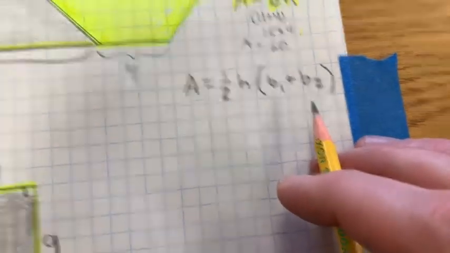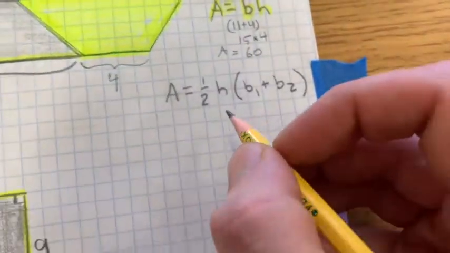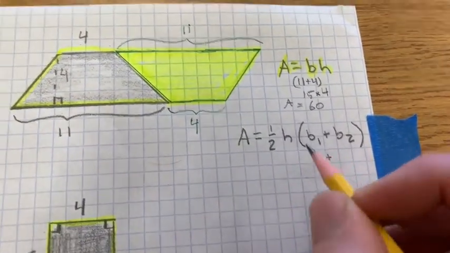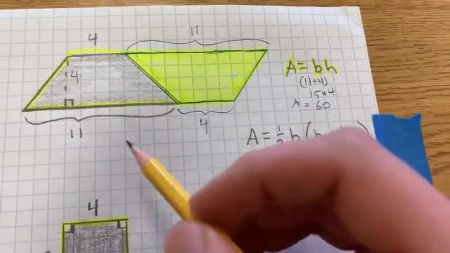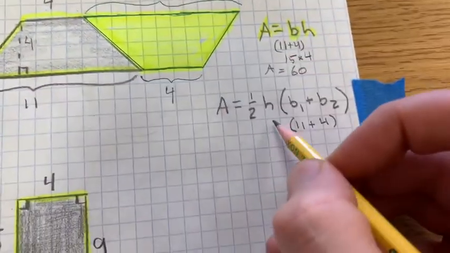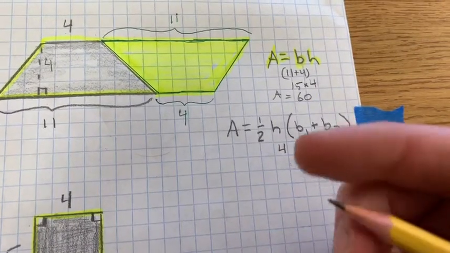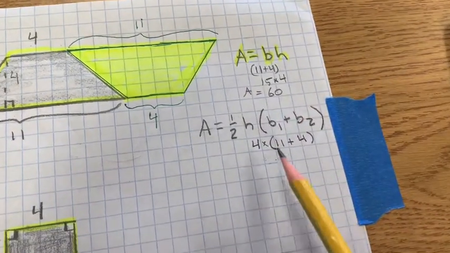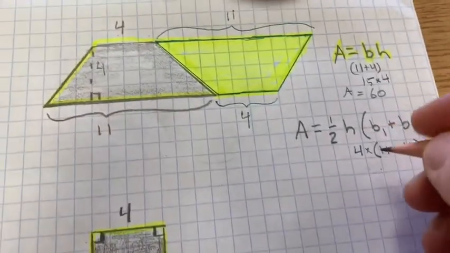So in the formula, this is what it would look like. I would take base 1 plus base 2. So I wrote my formula. I have base 1 is 11 plus base 2 is 4. Now it doesn't really matter which one you call base 1 and base 2, as long as they're the two parallel sides. The height is ghosted here at 4. If it's just next to this, that means times. This is times. And then I gotta do half.